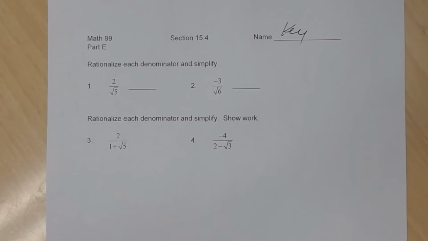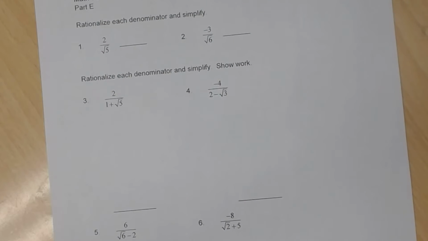Okay, so this is a key to section 15.4, part E, and in this worksheet, you are rationalizing the denominator. Each of these 6 problems, you're asked to rationalize the denominator.